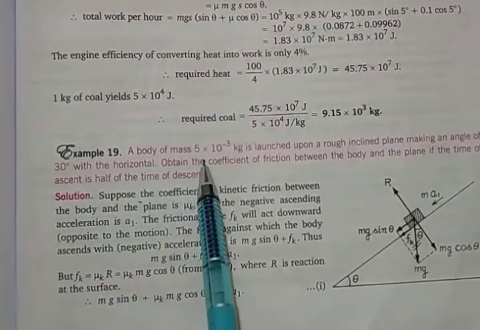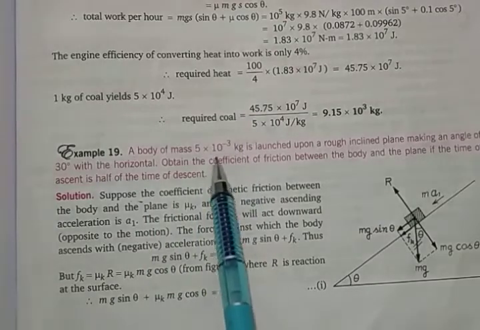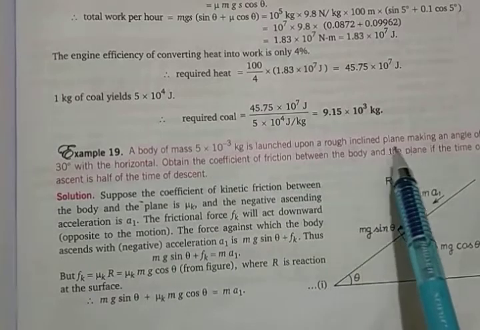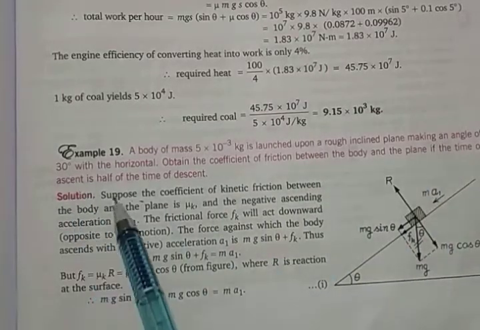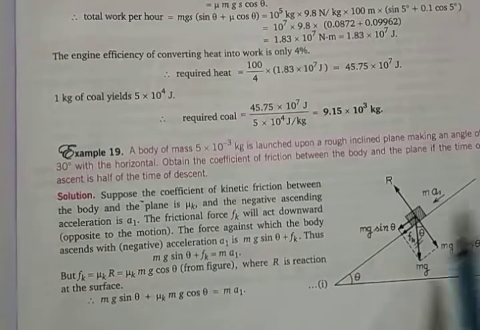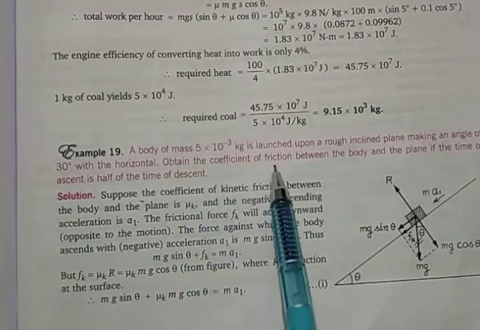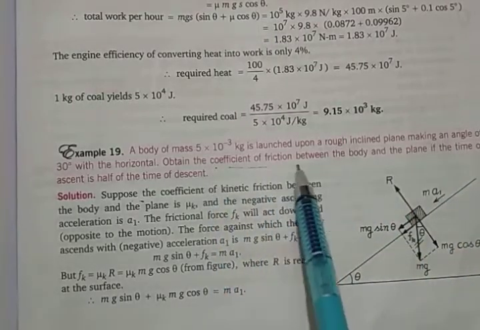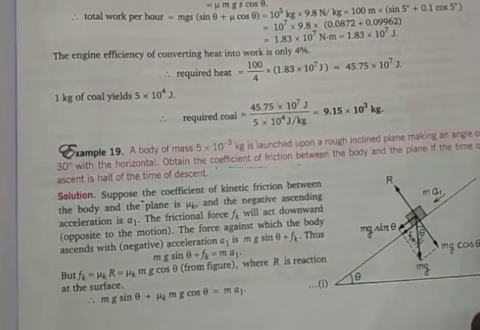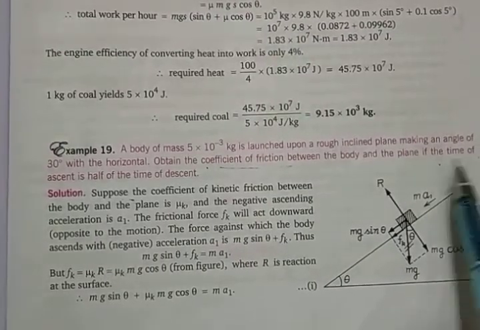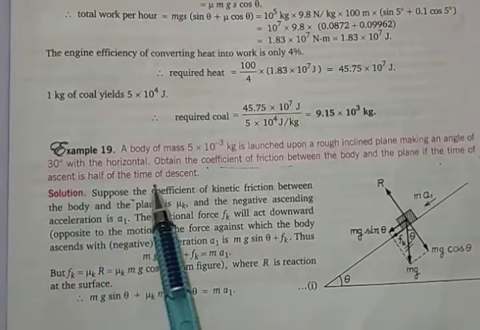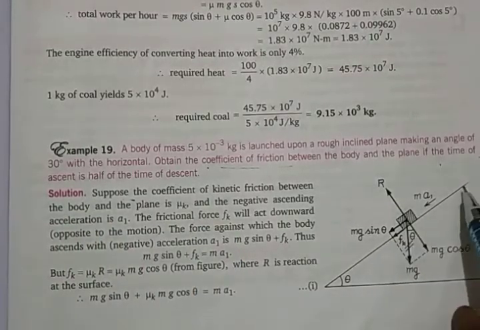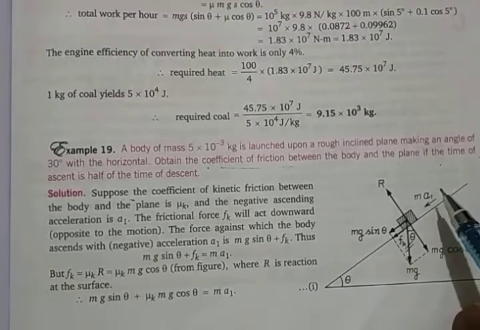A body of mass 5 into 10 to the power of minus 3 kg, that means 5 grams, is launched upon a rough inclined plane, making an angle 30 degrees with the horizontal. So that's quite simple, 30 degrees is already given here. Obtain the coefficient of friction between the body and the plane. If the coefficient of friction is not given, you need to find out mu. If the time of ascent is half the time of descent.